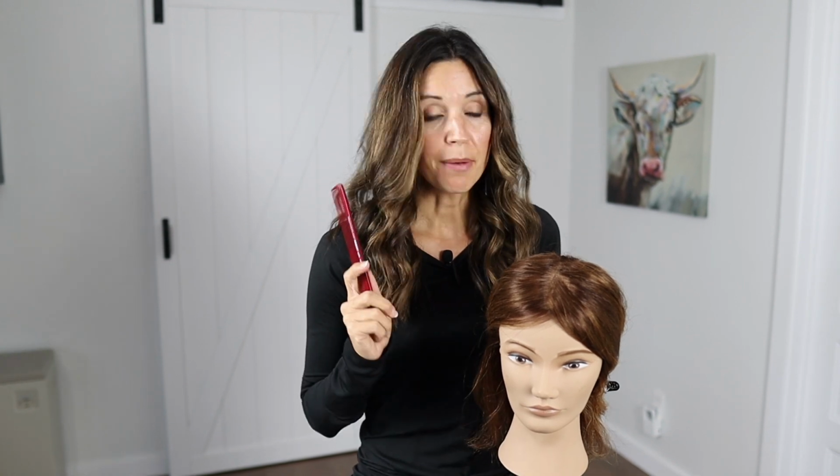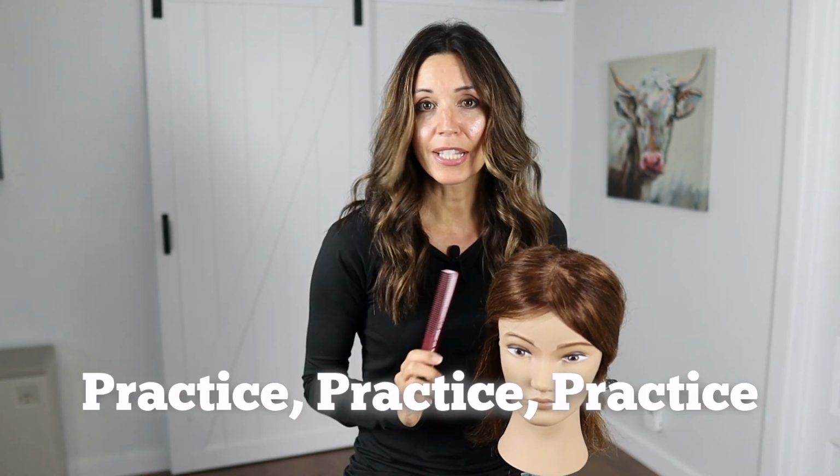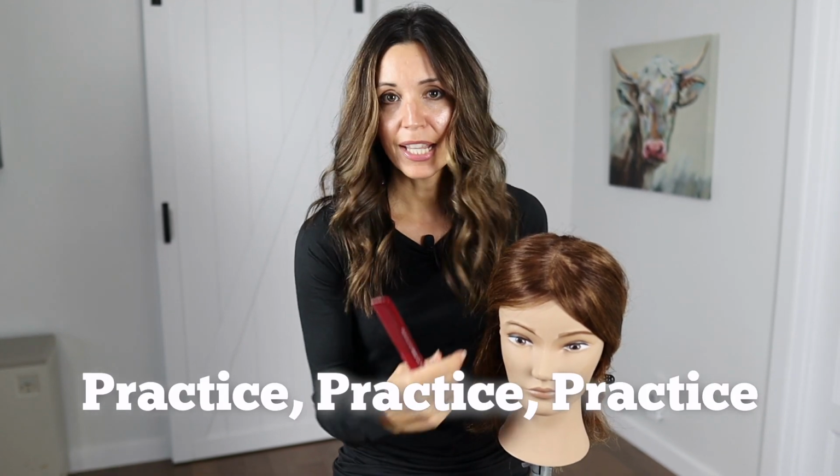Now that you know all about lines, grab your mom, grab your brother, grab somebody, and practice. Locate areas on the head, figure out how to get those lines in there, and once you get that nailed, check out this next video, because now we're going to go into something a little bit more. We're going to be creating angles, elevation, and preparation for cutting.